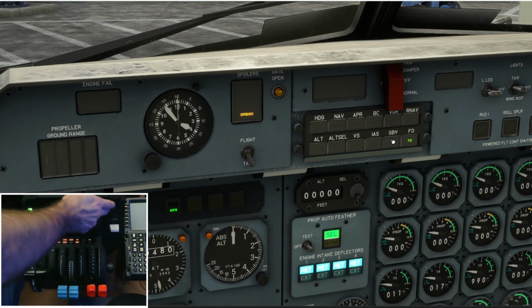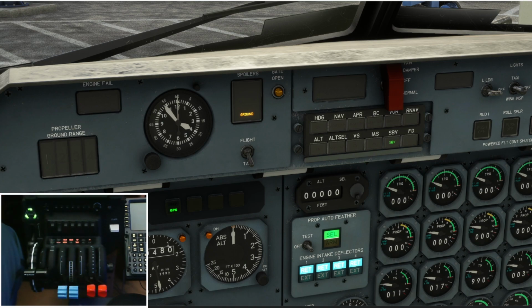So you have to have the autopilot off, in which case, even this button, turning the flight director, that'll do the same thing as getting you to standby mode. So it works great. Really happy with it.